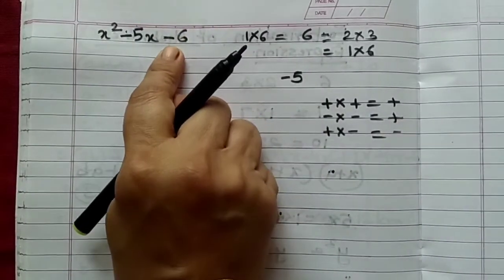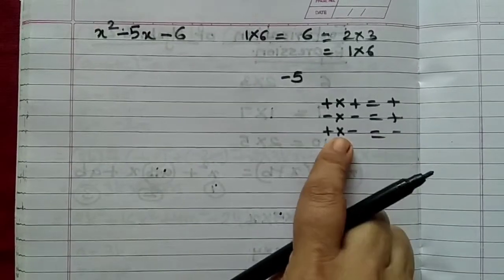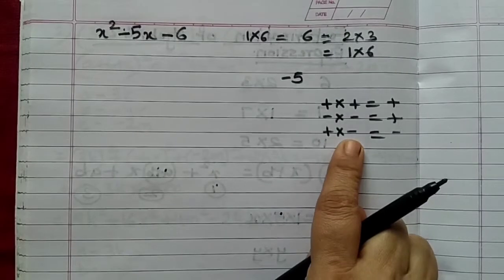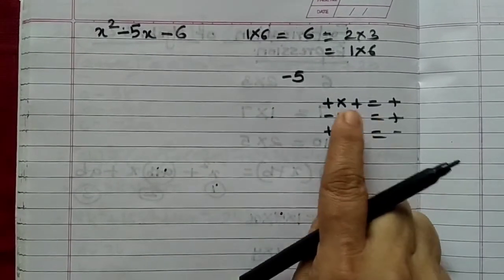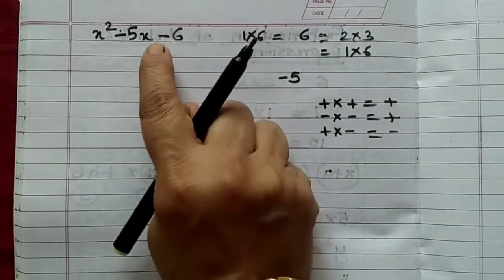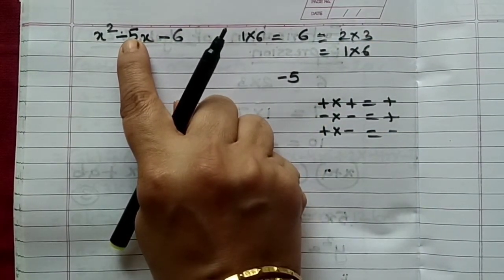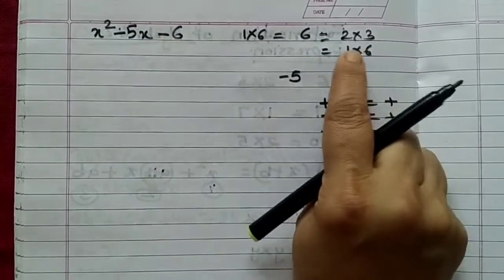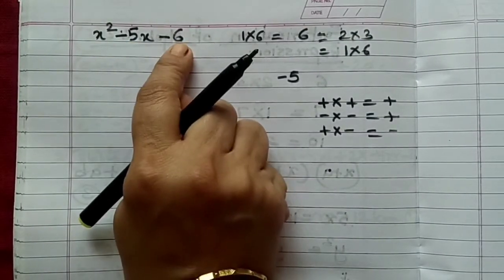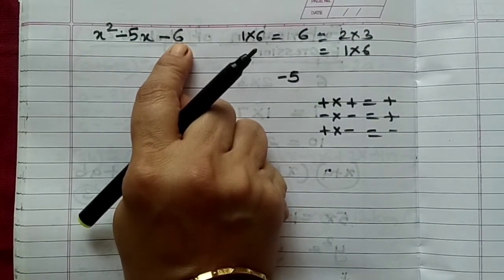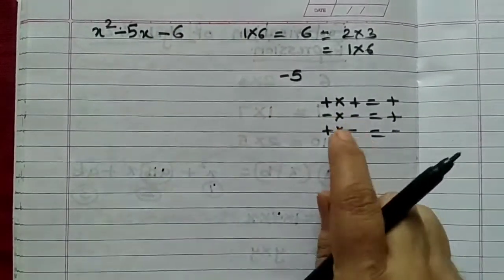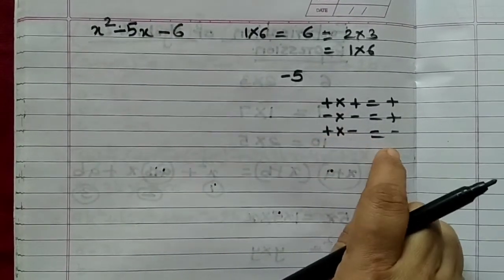Now here we want the answer as minus, isn't it? So one number of this factor should have a plus sign and one number should have a minus sign, because we cannot take both plus. If we take both plus, 2 plus 3, here I won't get minus 5, and here I won't get minus 6. If I take both minus, minus 2 minus 3, here I will get minus 5, correct? But after multiplying minus 2 into minus 3, I will get plus 6. But here I want minus 6. Therefore, my terms should be such that one should be plus and one should be minus.